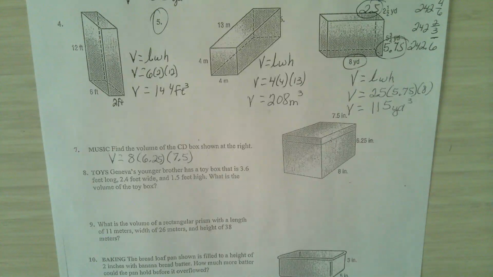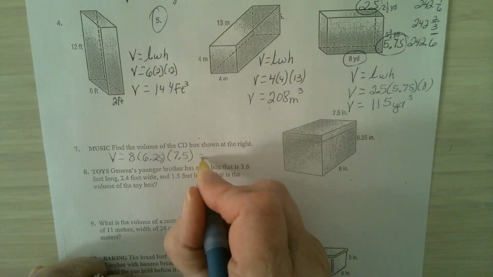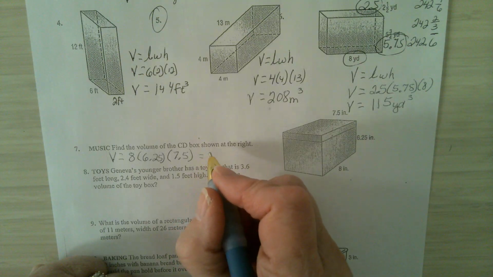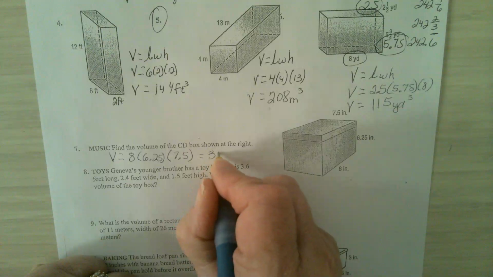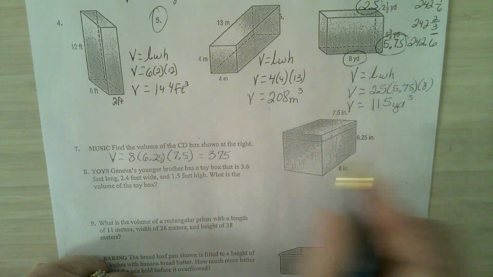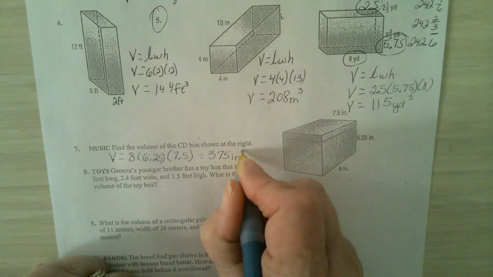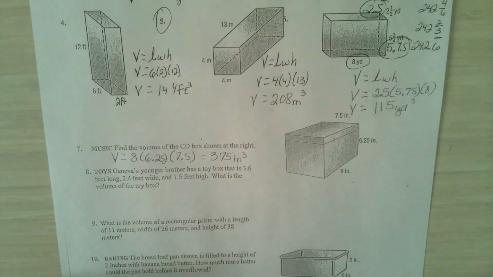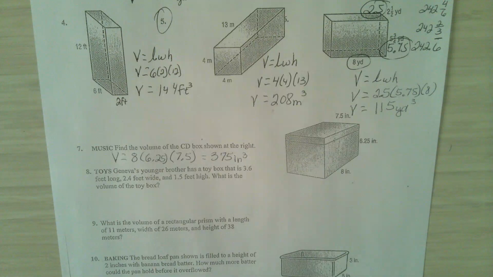Okay? Now, Christian, what did you get when you multiply those together? I've not done this problem yet. We'll see what he gets. 375. Did anyone else get 375? Tejas, you got it? So we agree. It's 375 inches cubed. Everyone got that? Good.